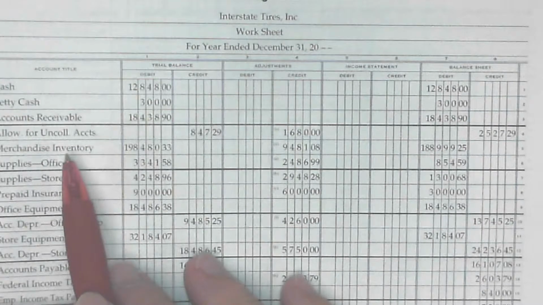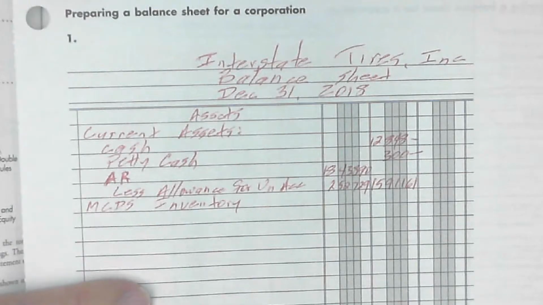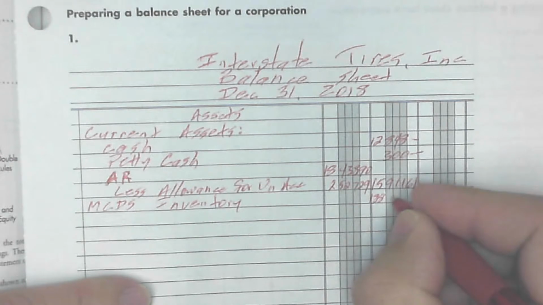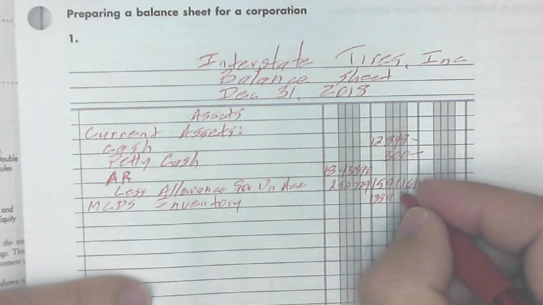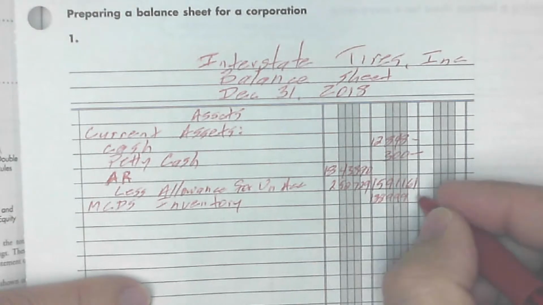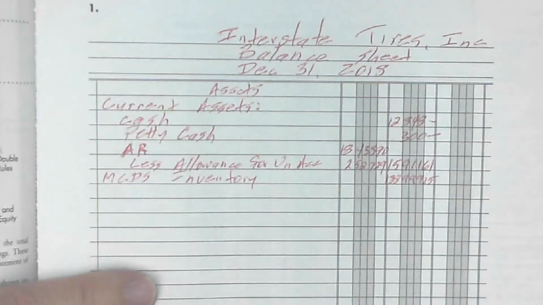So merchandise inventory, 188,999.25. Lot to squeeze in that little area.